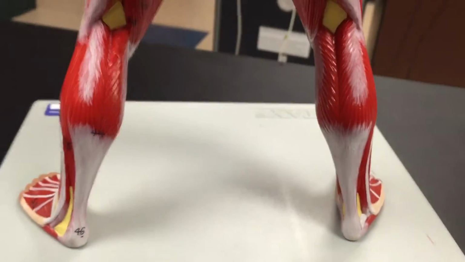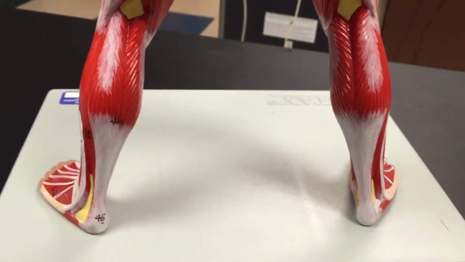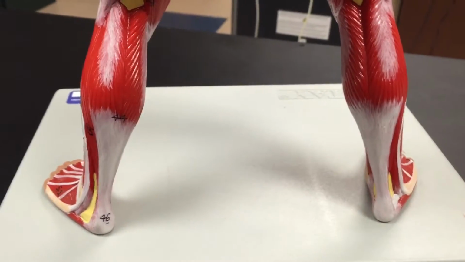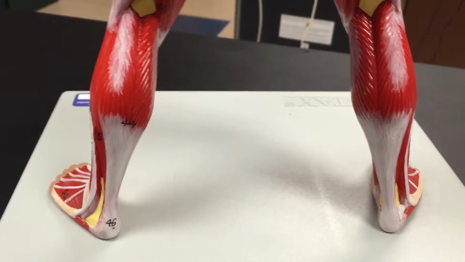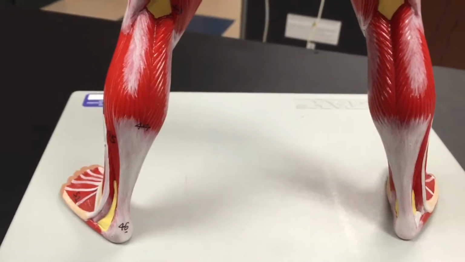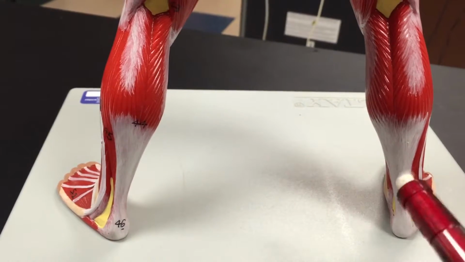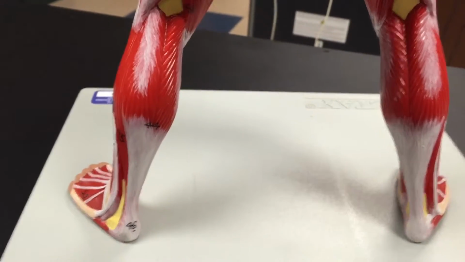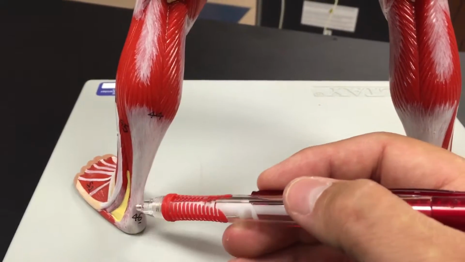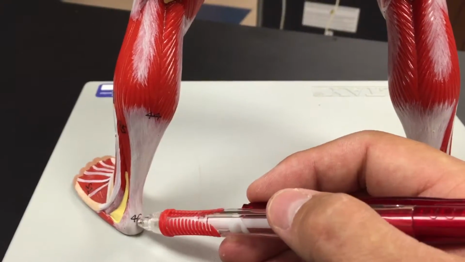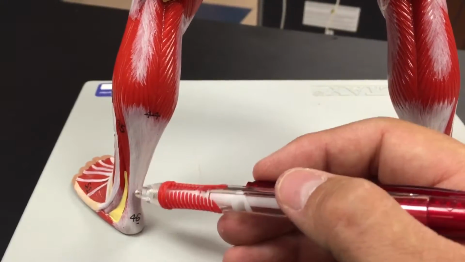Okay. Moving down into the lower legs, since I'm right here, might as well show it. It would be very easy to see the gastrocnemius muscle, which has 2 heads, big, very powerful calf muscles that then extend down and attach to the calcaneus by way of the calcaneal tendon.